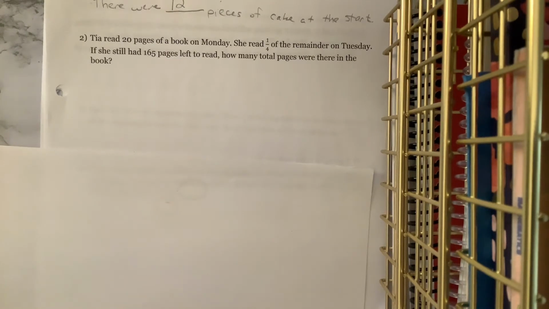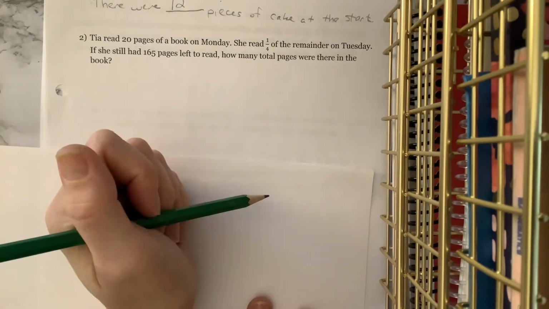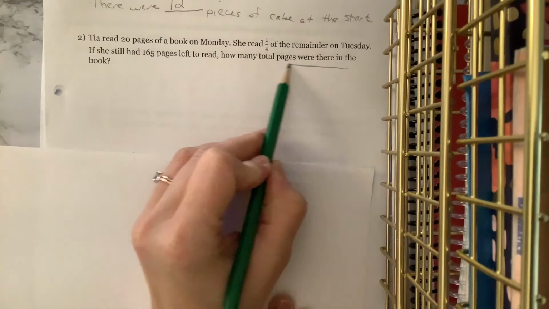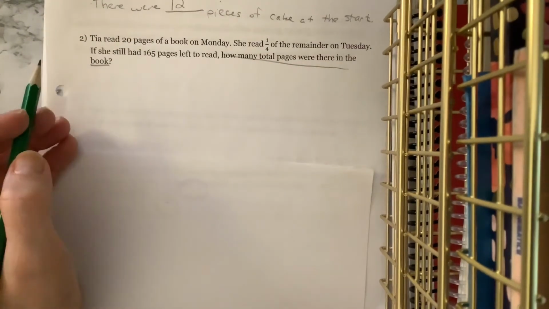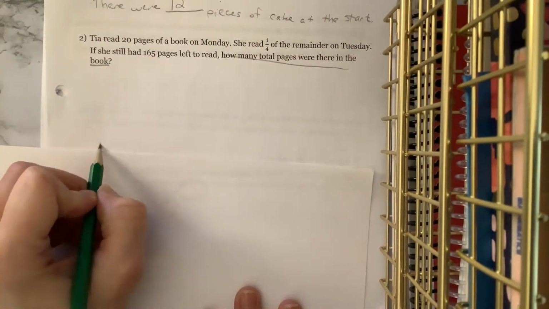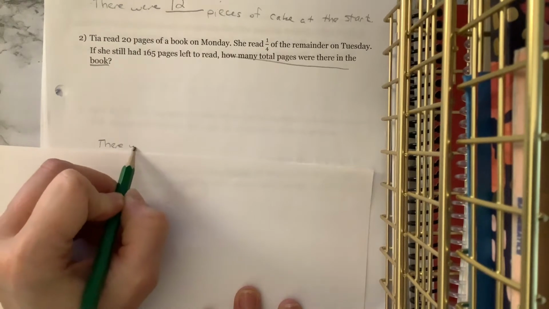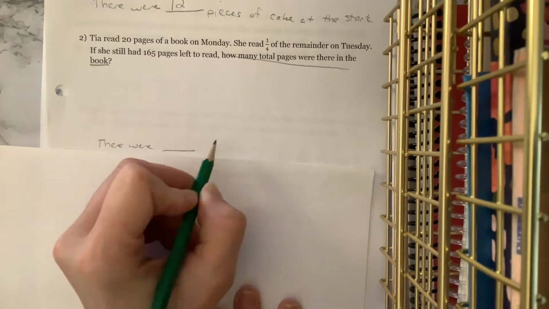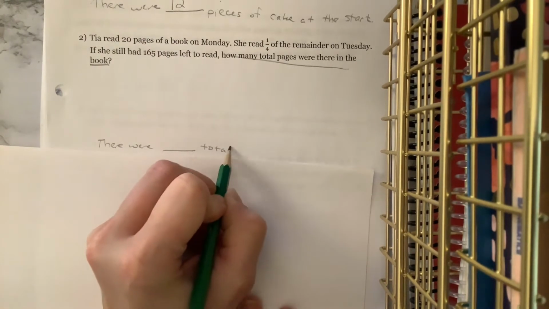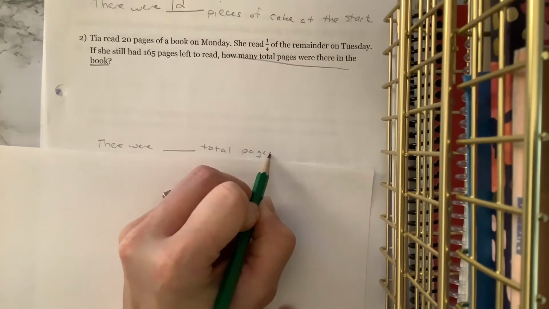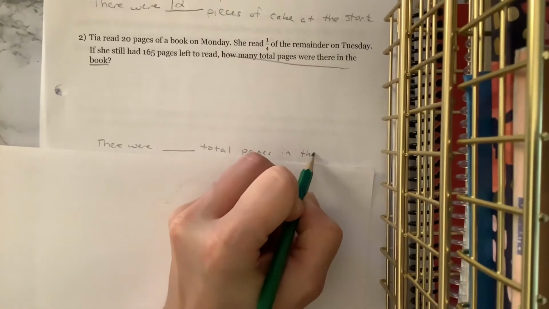Tia read 20 pages of a book on Monday. She read 1/4 of the remainder on Tuesday. If she still had 165 pages left to read, how many total pages were there in the book? We underline our question here and then write our answer statement. There were blank total pages in the book.